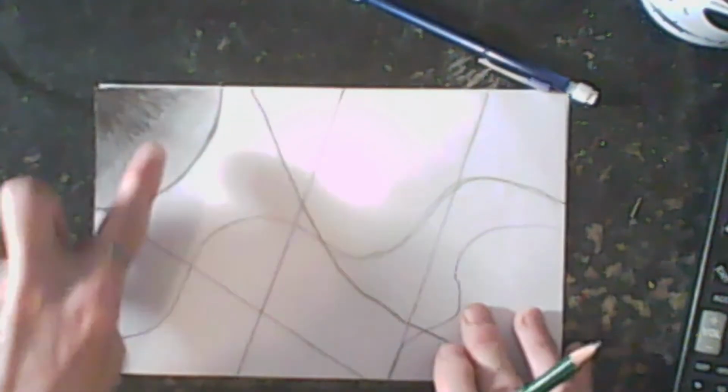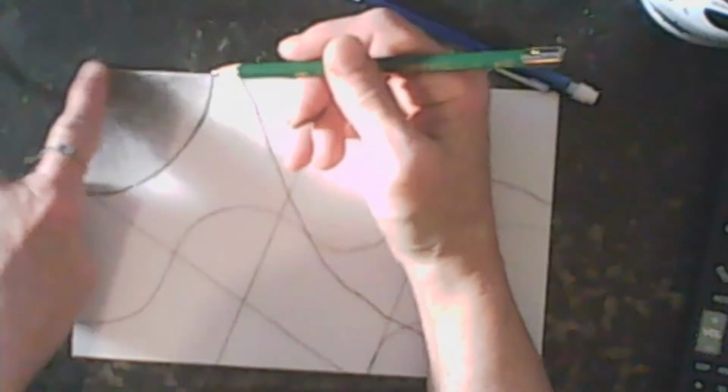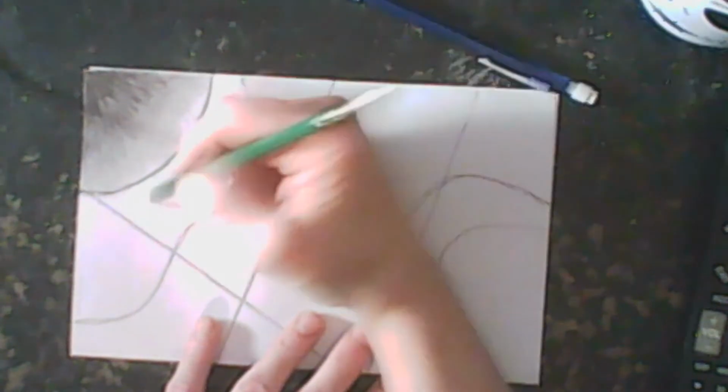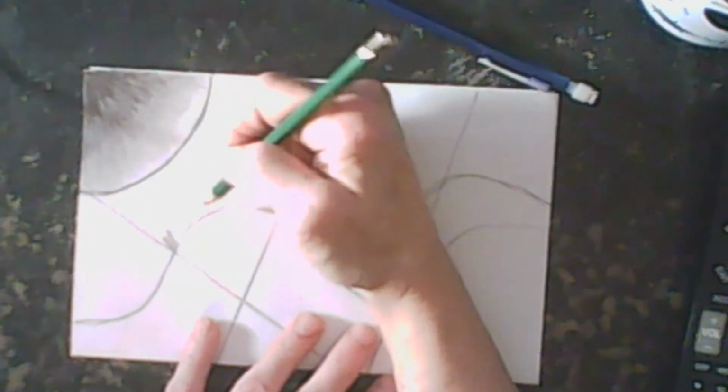Okay, so now we have one value scale, one gradient value going in this direction from dark to light. Now this one, in order to give it contrast, you want this to be a darker value and you want this to be a lighter value. So we will start over here, a lighter value, darker value, and then a lighter value. So let's start over here with the darker value.